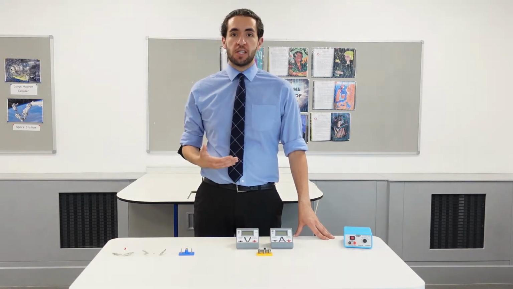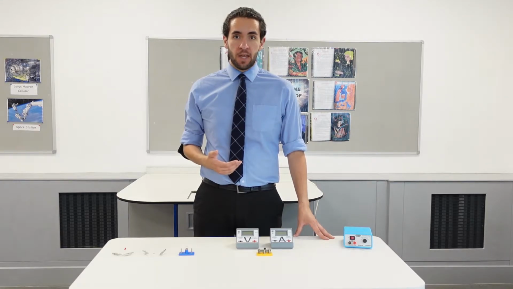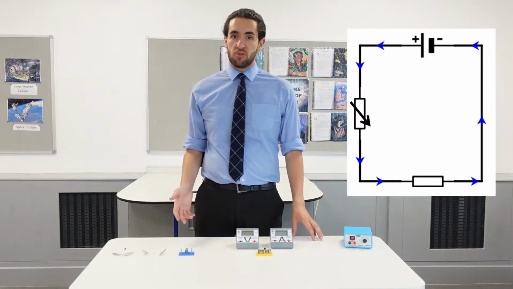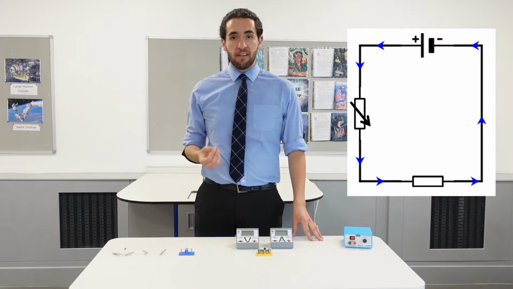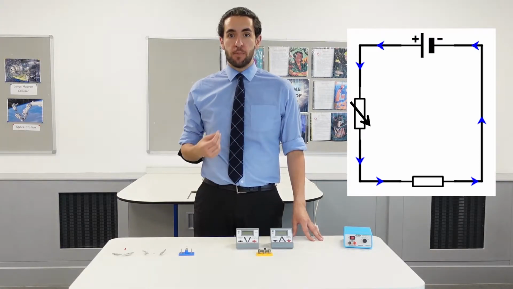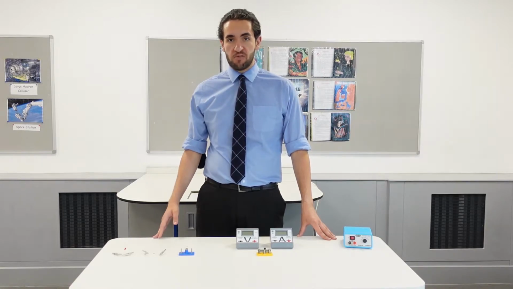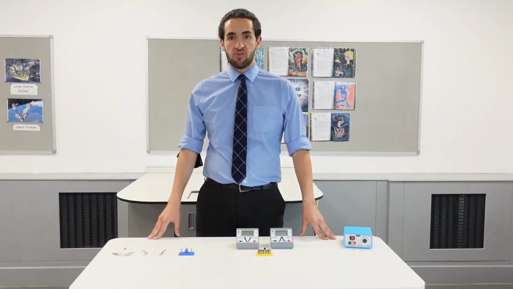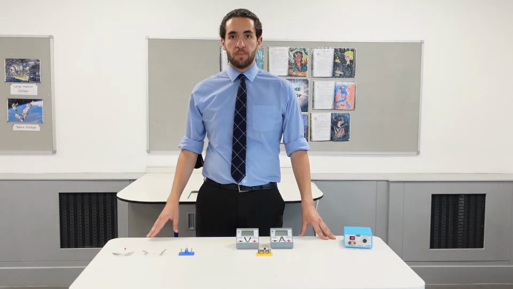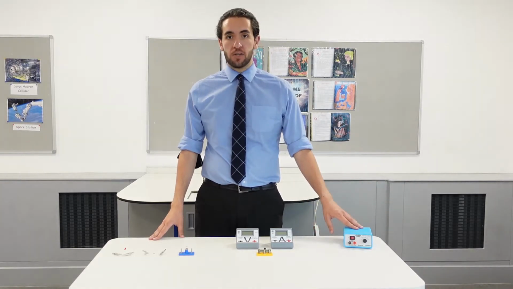And I'll start by setting up a simple series circuit involving my power supply, the fixed resistor, and a variable resistor. And remember, I'll be using the variable resistor so that I can change the potential difference across the fixed resistor, because the 2 potential difference drops must add up to the potential difference supplied by the power supply.